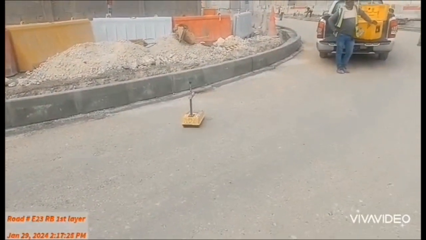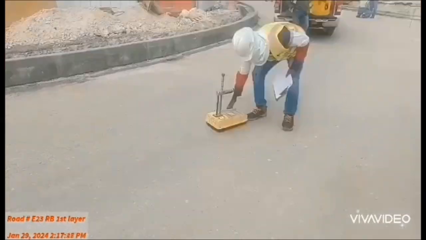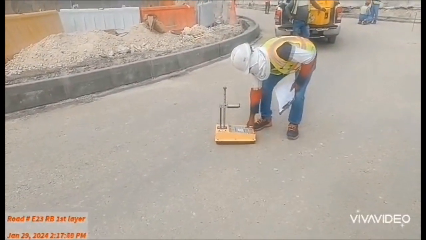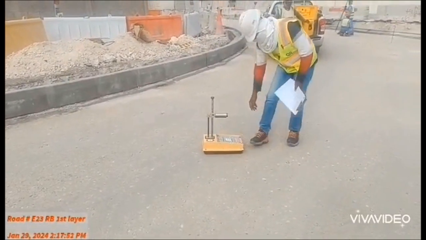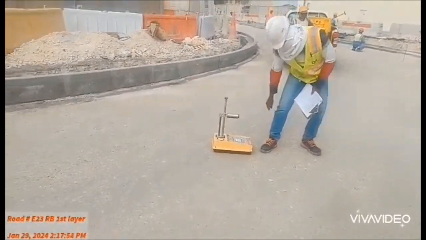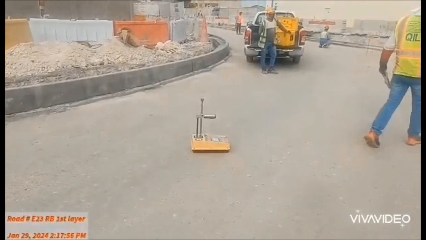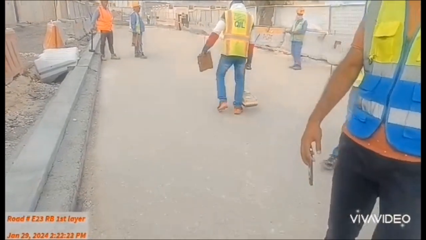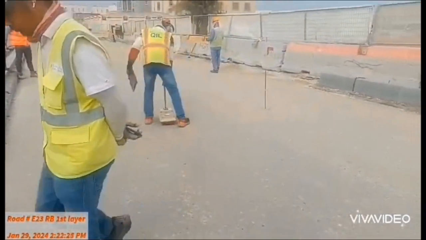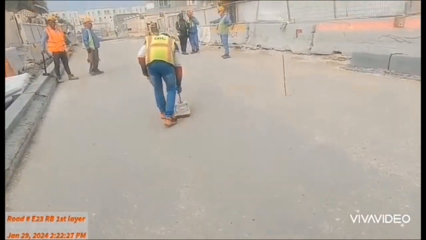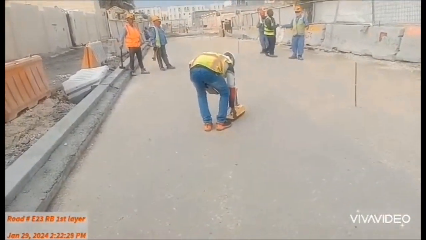Now we start the compaction test by the nuclear density gauge. The test will be conducted per 200 square meters. One test includes a 1 meter radius area. 3 tests will be conducted in a 2 meter radius area, and the average should be taken for this.